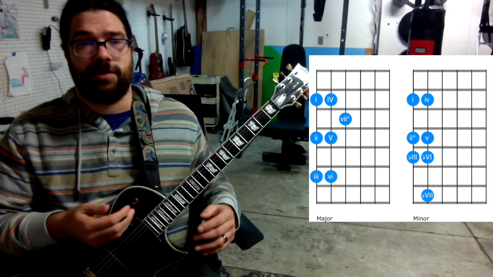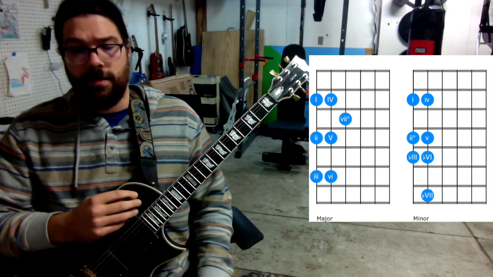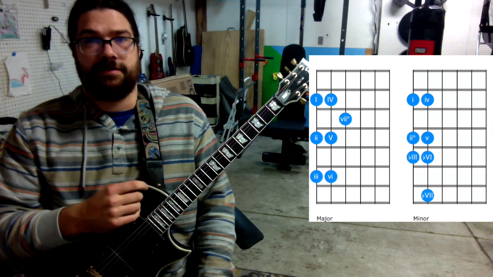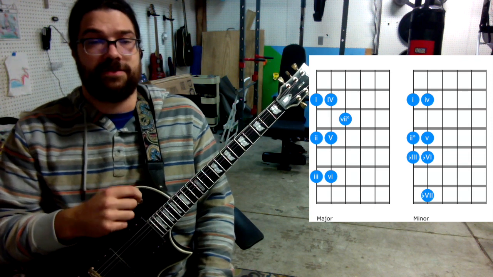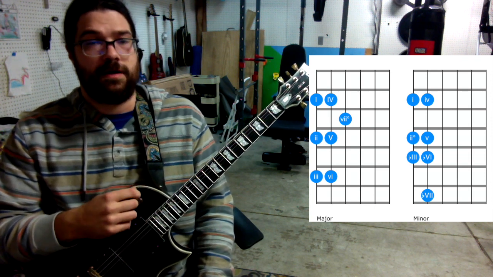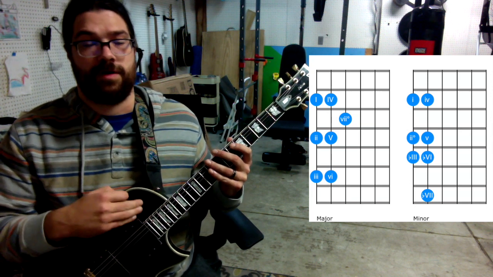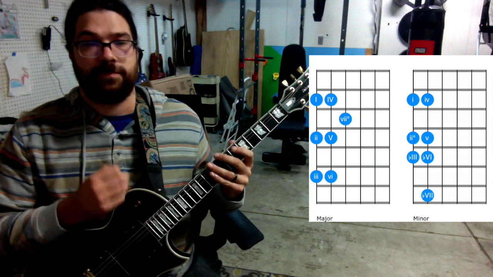What is this diagram all about, and what is this trick that I'm referring to? Well, in a sentence, what this shows you is an easy way of figuring out the diatonic chords of any given key on the guitar by using these 2 scale shapes, one major and one minor, as a kind of reference or mnemonic device.